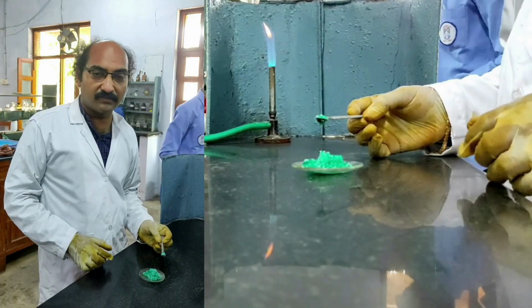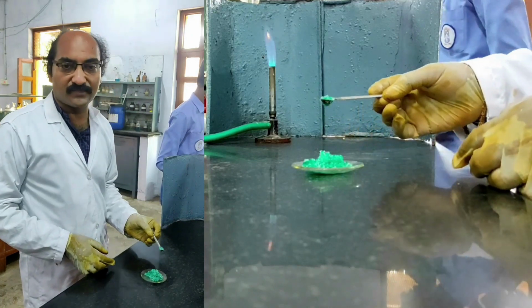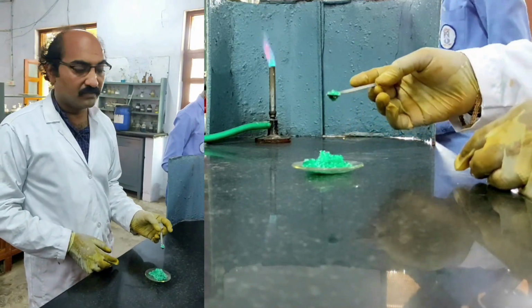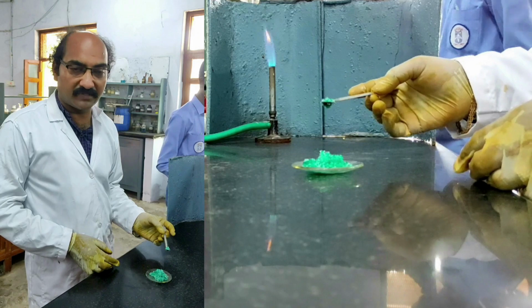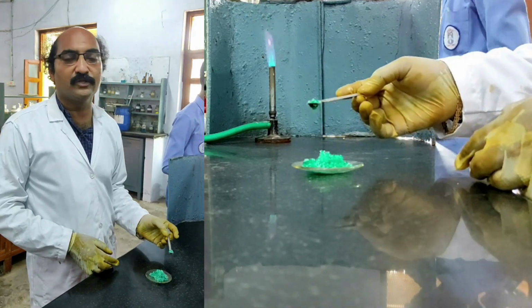Now that we have finished the analysis of anions, now we need to go for cation identification. Before we go for cation identification, we need to test for ammonium ion presence. For cation analysis, I told you that we need to perform tests for presence of ammonium ion. For that, we need to perform 3 tests.